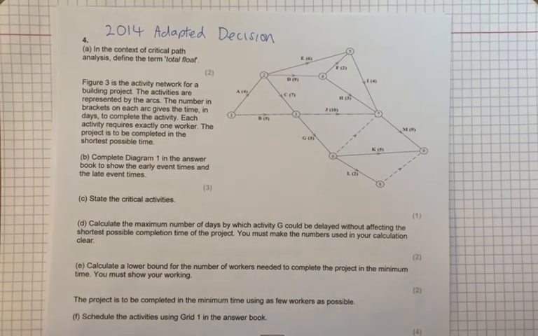I'm now going to go over 2014 adapted decision question 4 on critical path analysis.